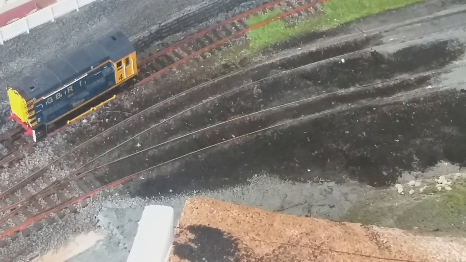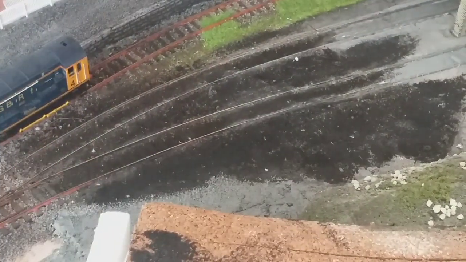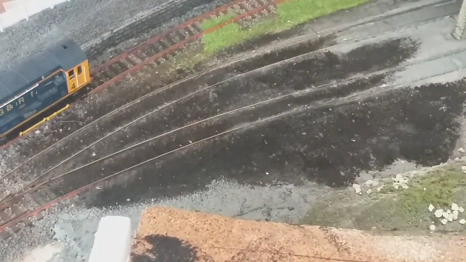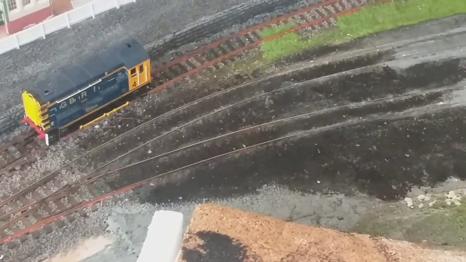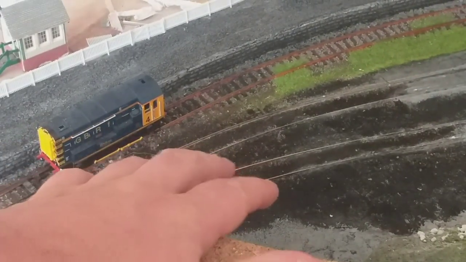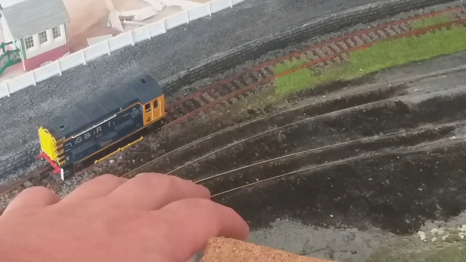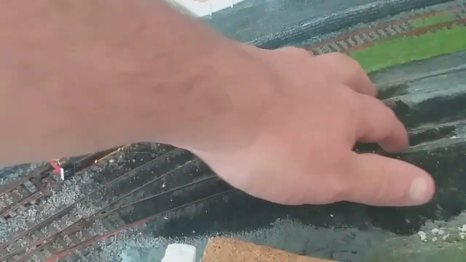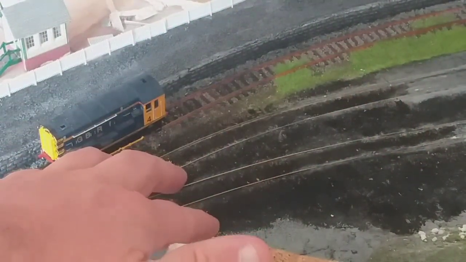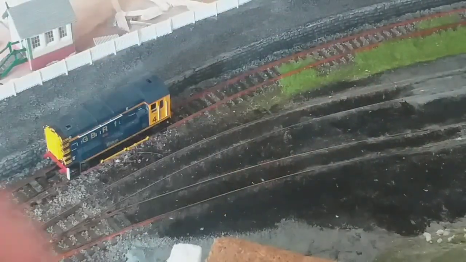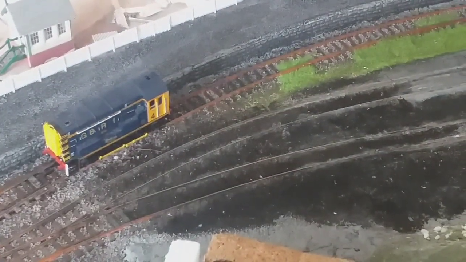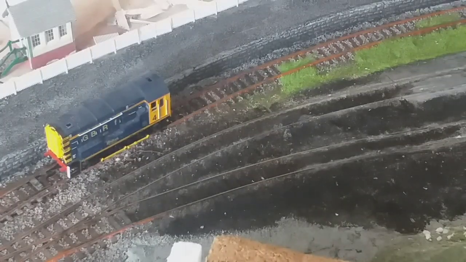I did watch another YouTuber do this technique, and basically what I've done here is, instead of ballast, I use sand and put sand all in the track. Basically, I've done the same as what I do with ballast, but I've done it with sand.